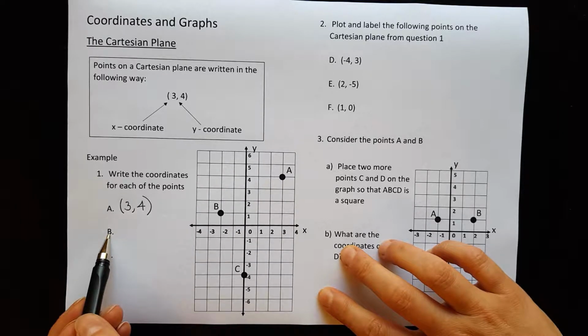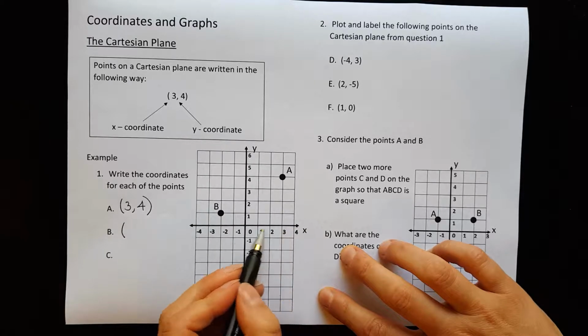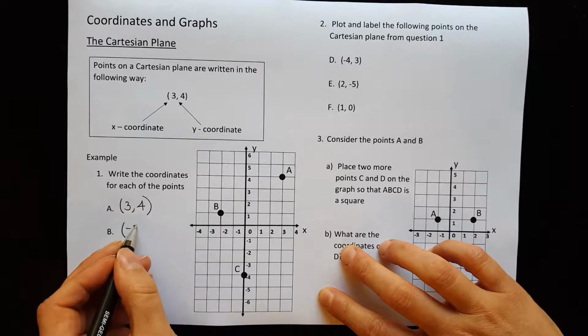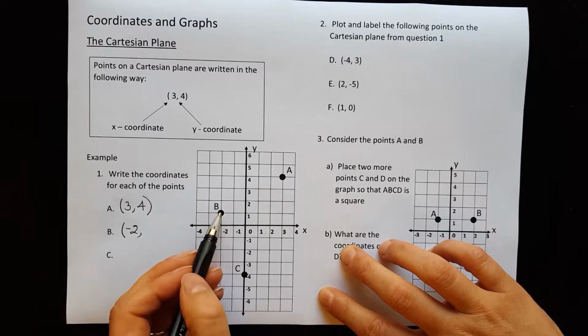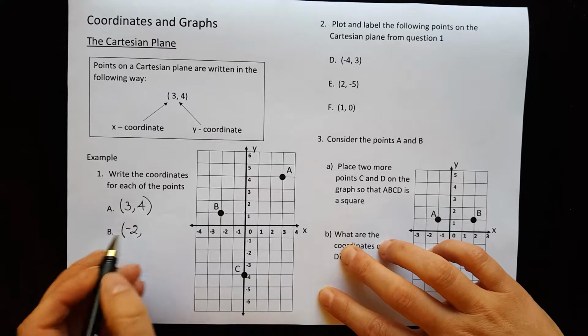Let's try that again for point B. Open a bracket. First of all, we need to know the x number for B. So down here, the x value, if we go down to the x-axis here, we get -2, comma. Then we want the y-axis, go across here to the y-axis, we get a 1.